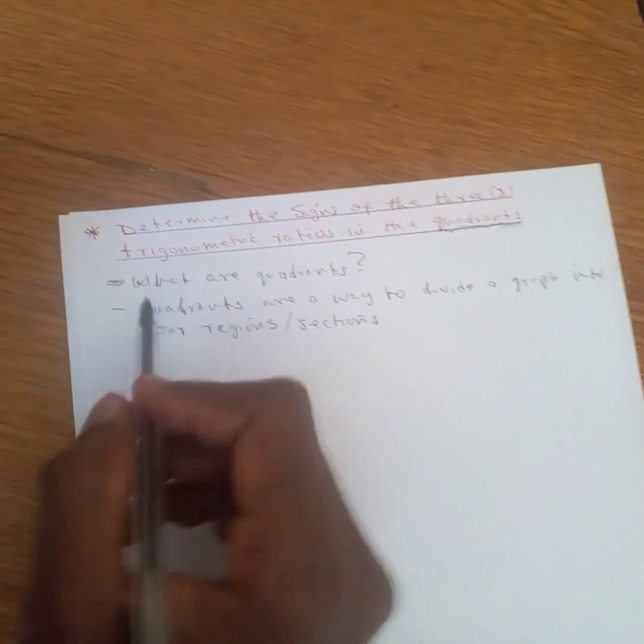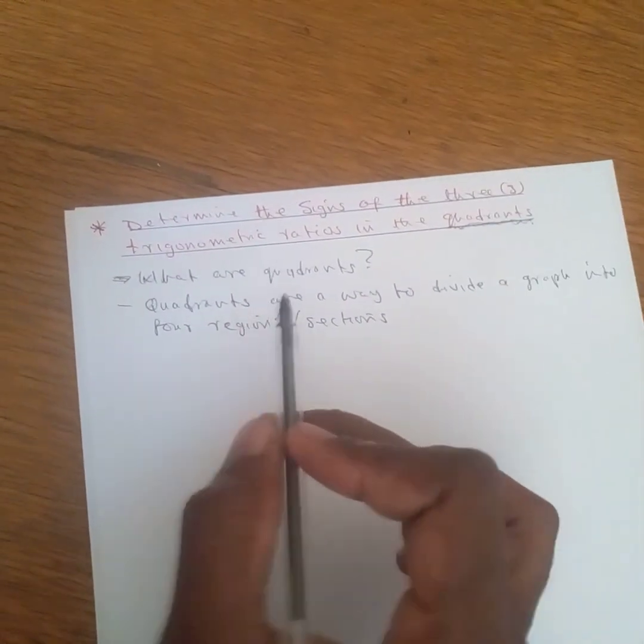That is what I can explain about quadrants.